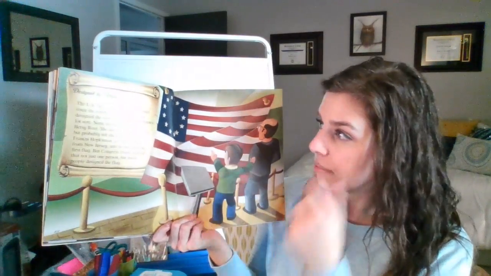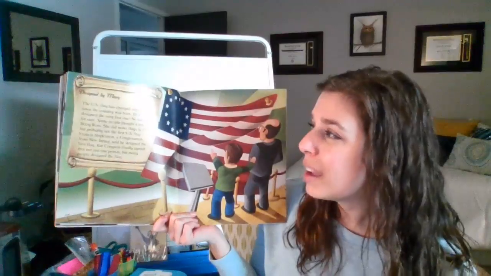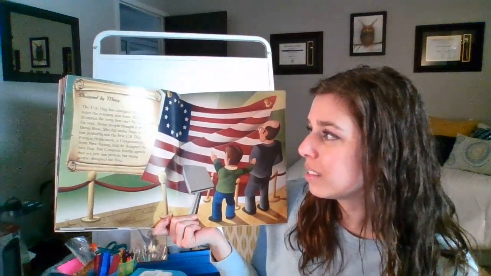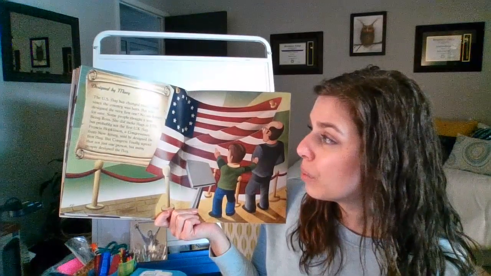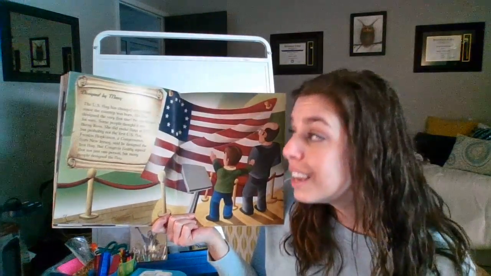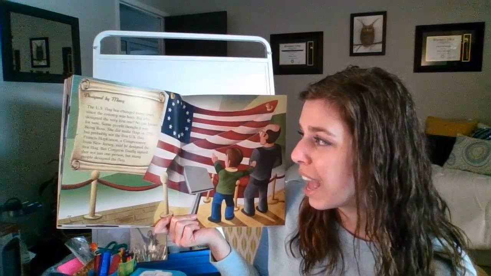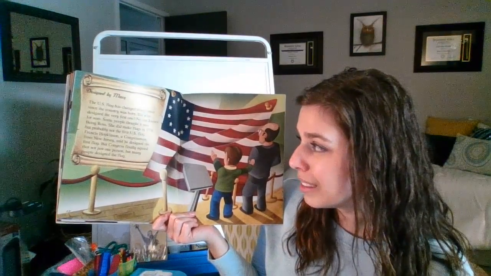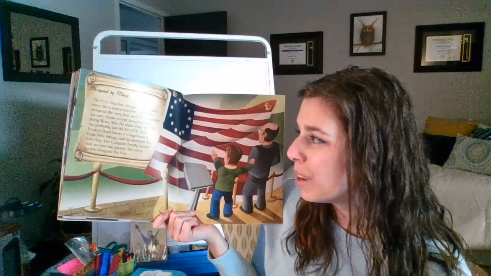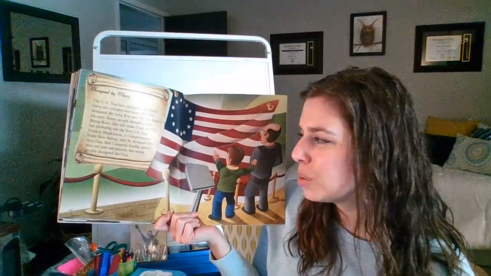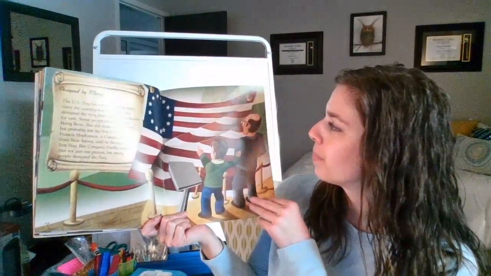Designed by many. The U.S. flag has changed many times since the country was born, but who designed the very first one? No one knows for sure. Some people thought it was Betsy Ross. She did make flags in 1776, but probably not the first U.S. flag. Francis Hopkinson, a congressman from New Jersey, said he designed the first flag, but Congress finally agreed that not just one person, but many people designed the flag.